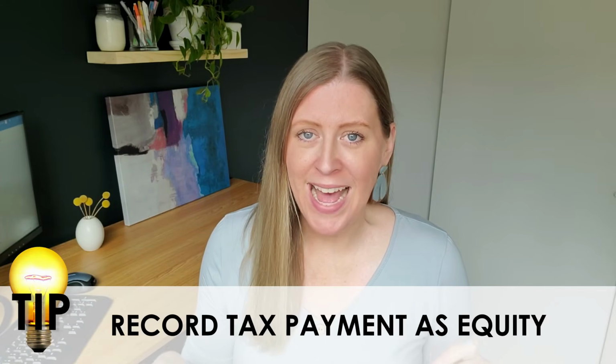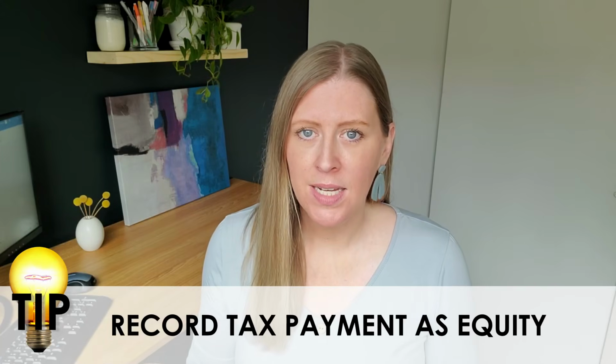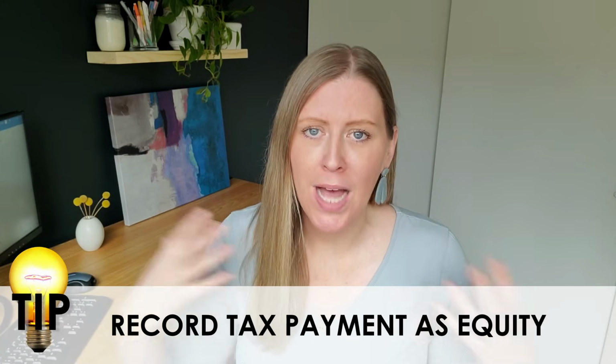So if it happens to be easier for you to pay from your business bank account, like if that's where you have all your cash sitting to pay taxes, make sure when you're in QuickBooks, you're categorizing it as an equity account, because it is just your personal equity that's coming out of your money, your personal money.